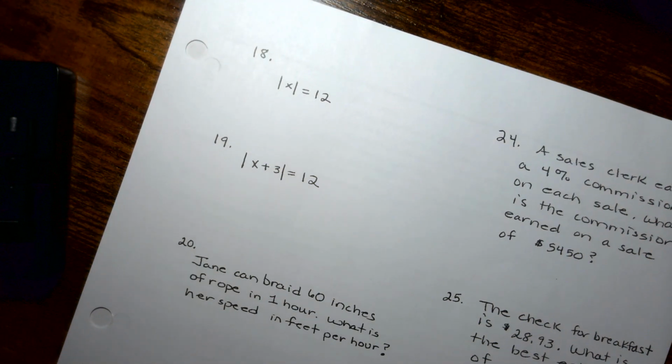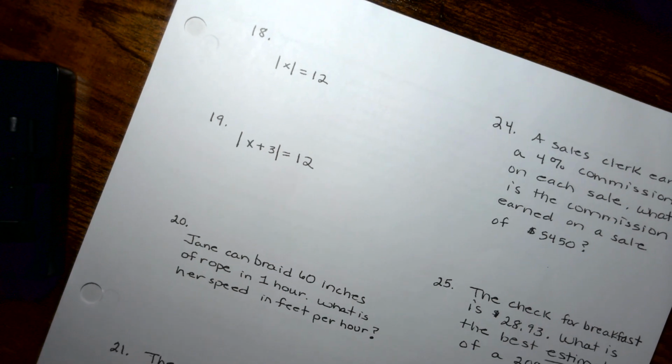Page, whoops, is that right? Oh, the back of it. Okay, there's 3 sides. Oh, that's not, okay. Here we go.